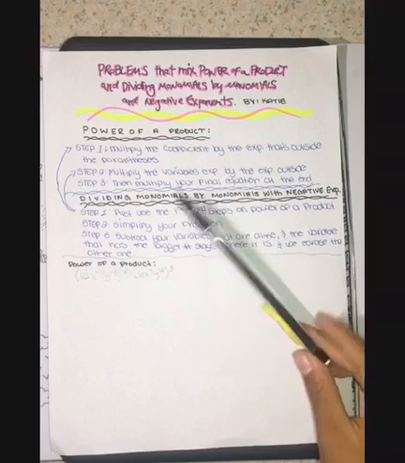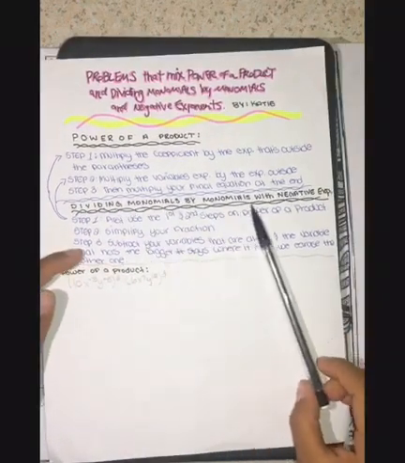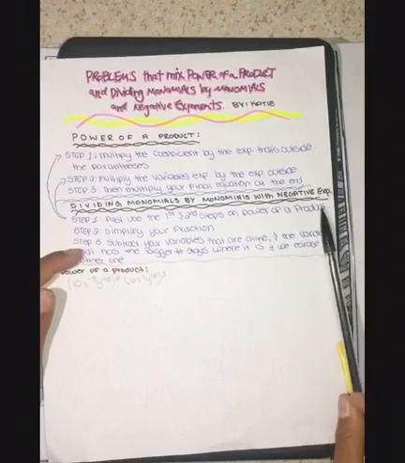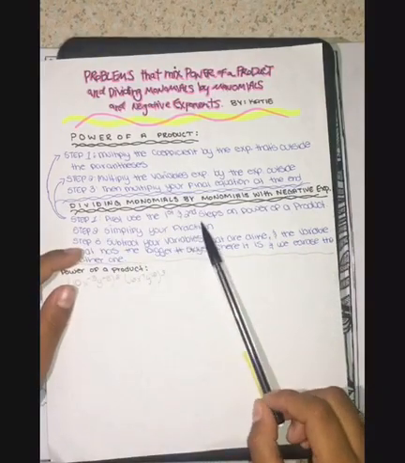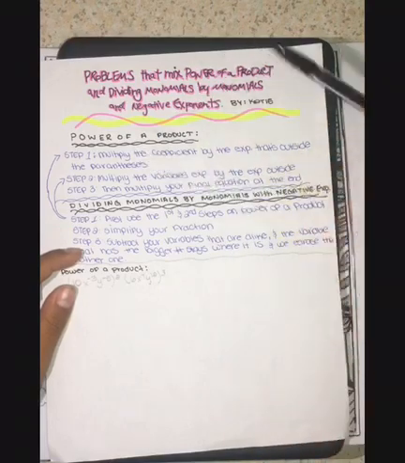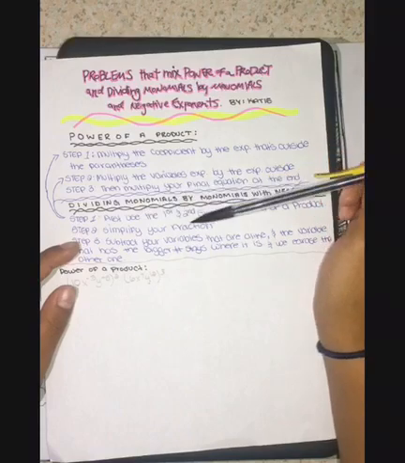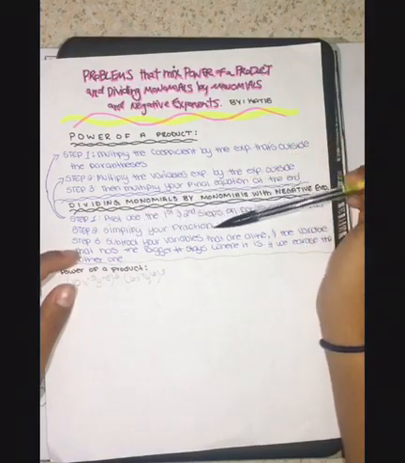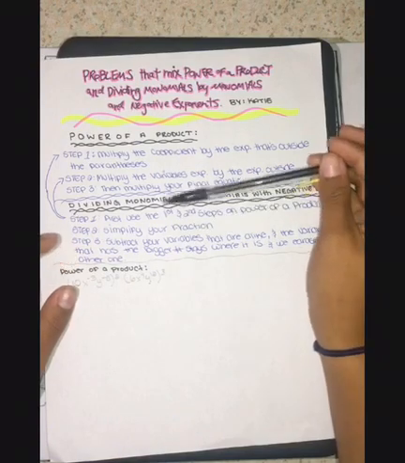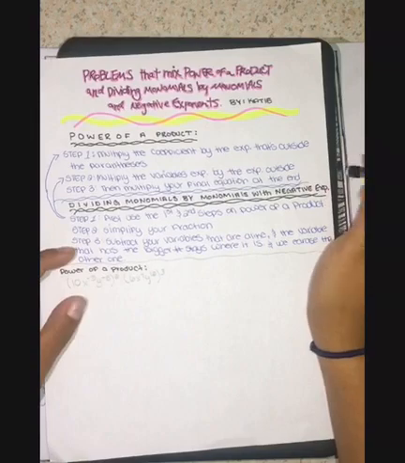And I have also written the steps for dividing monomials by monomials with negative exponents. The first step is to use the first and second steps of power of a product, which are up here. Step 2 is to simplify your fraction. Step 3, subtract your variables that are alike, and the variable that has the biggest number stays where it is, and we erase the other one.